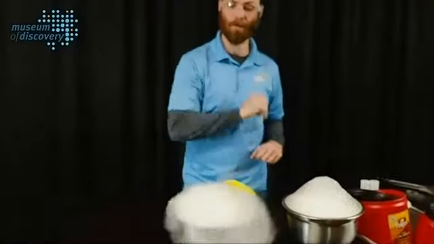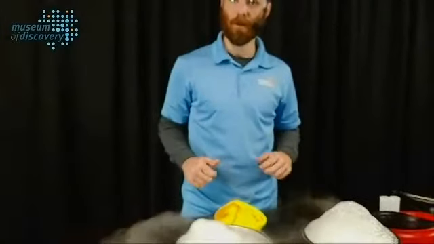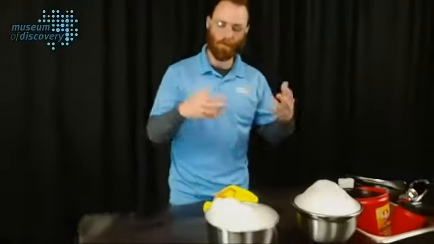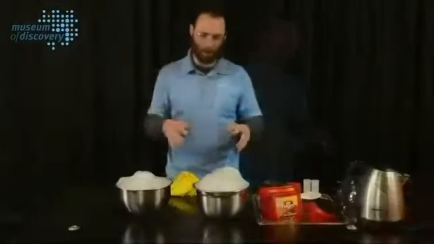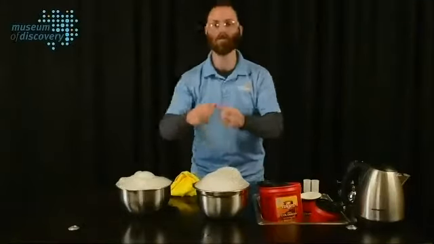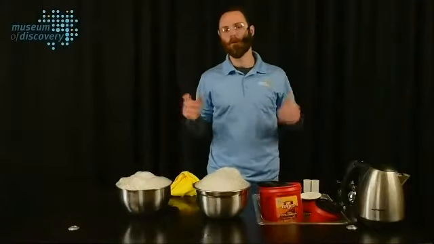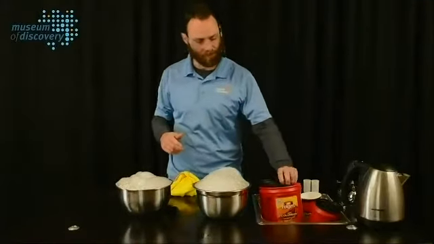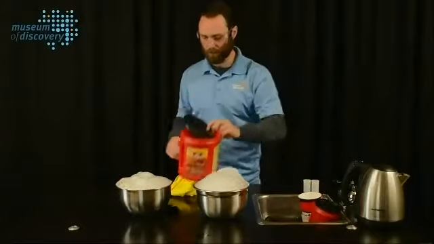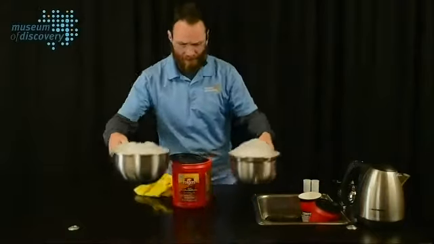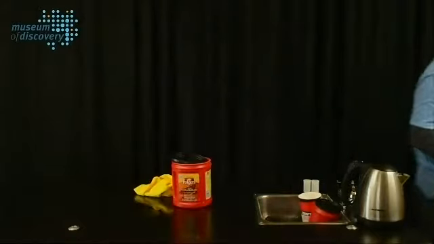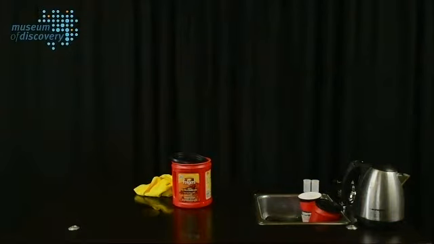I think it's about time for our final set of demonstrations. So we've been exploring dry ice. We've been learning about how this solid turns into a gas. And for our finale, we're going to show you a different type of container. I'm going to start with this one right here. So the main difference in this container is that it is going to have a lid.